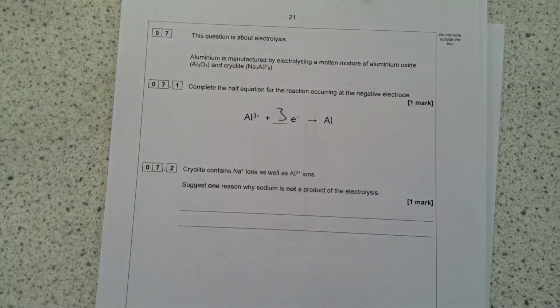To do with reactivity, isn't it? It must be. Okay, good. Thank you. Stop. So I'll ask you directly then, which one is the more reactive element? Sodium or aluminium? 3, 2, 1. Sodium. So sodium is not a product because it's more reactive than aluminium. Really good.